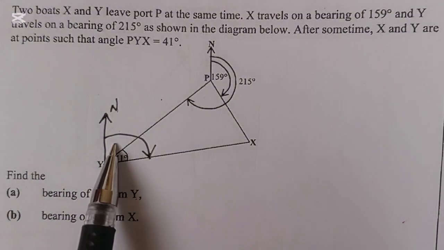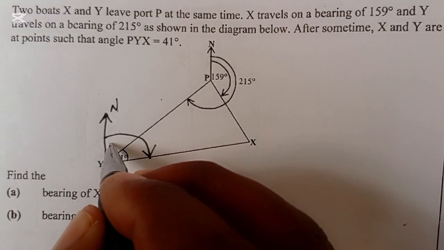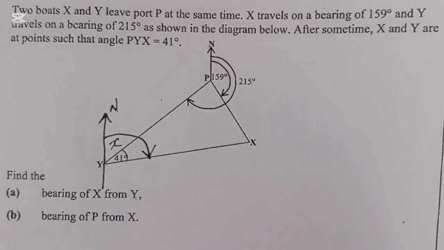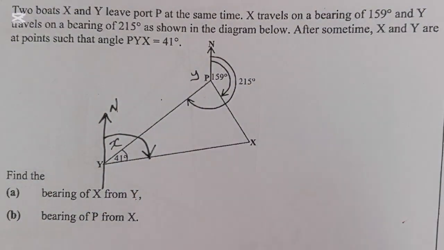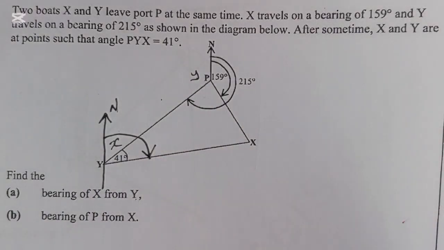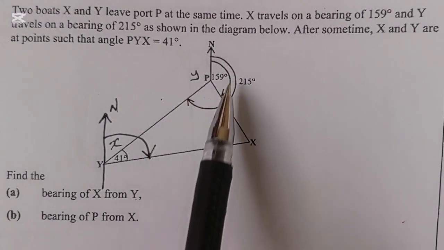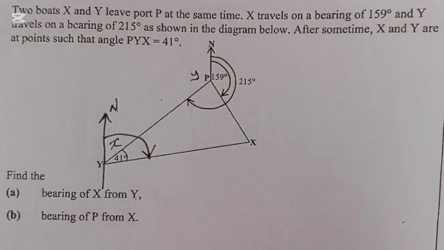So how do we find this angle? There are two methods in which we can find this angle. Let's name this angle x, and let us name this angle y. We need to understand that x plus y is equal to 180 degrees. To find y, remember that a full turn is equal to 360.